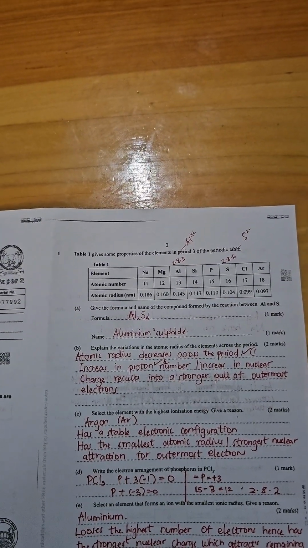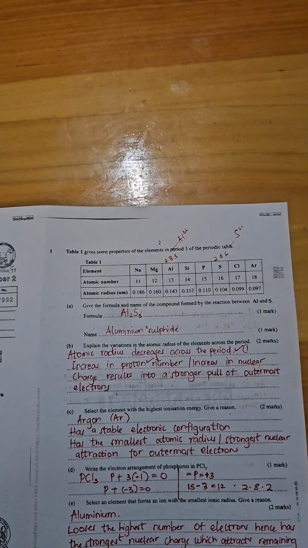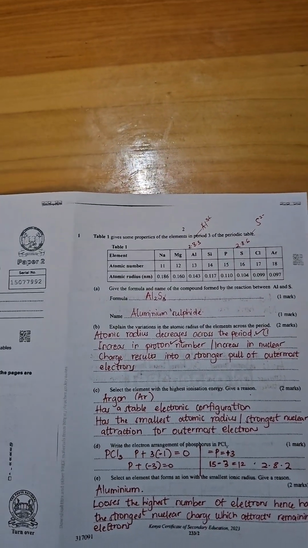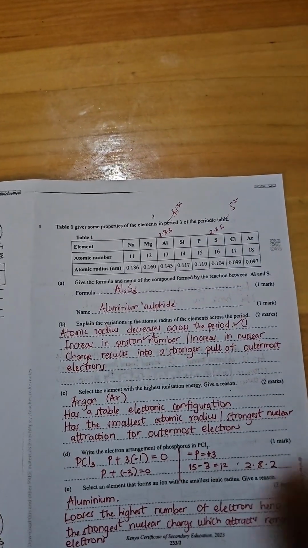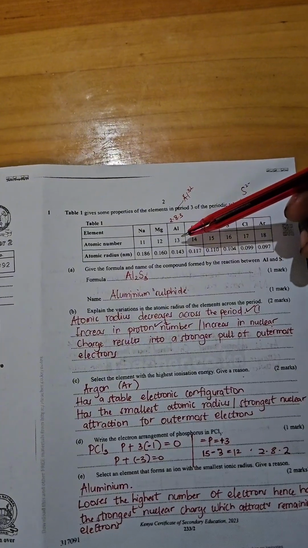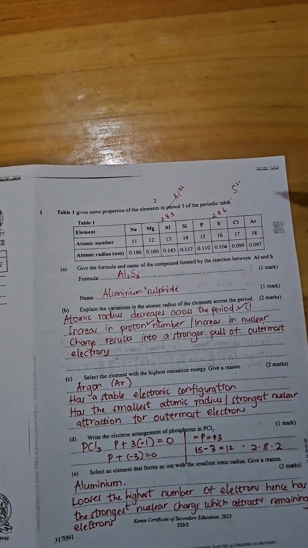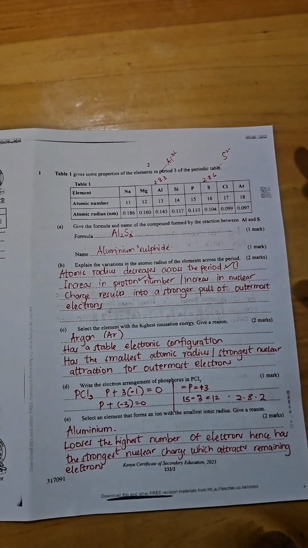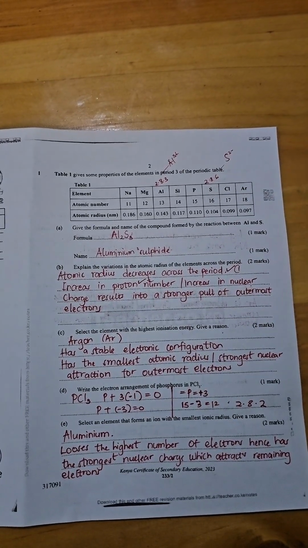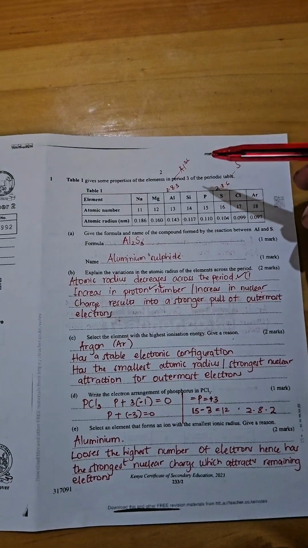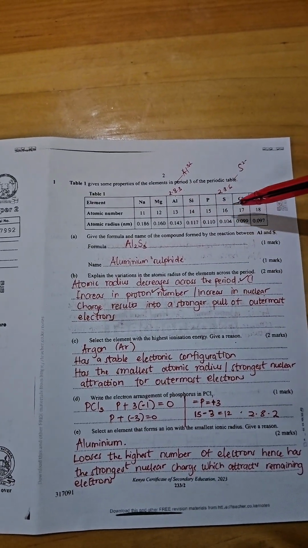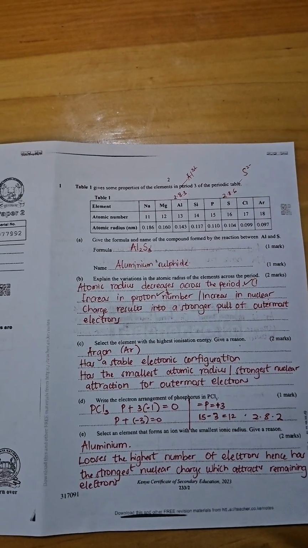So the first question was, give the formula and name of the compound formed by the reaction between aluminium and sulfur. Now, you know that aluminium, as you can see there, is atomic number 13, which means it has 13 protons. In form 2, we learned that the number of protons is always equal to the number of electrons. That means that aluminium has 13 electrons. When you write the electronic configuration, it will be 283. Sulfur has 16 electrons also, it will be 286.